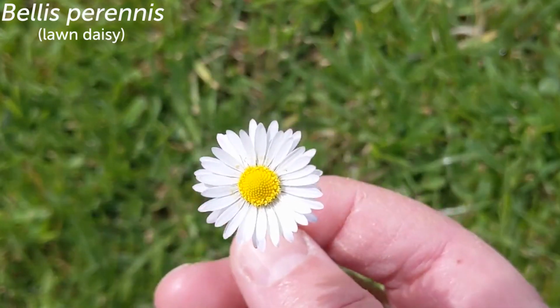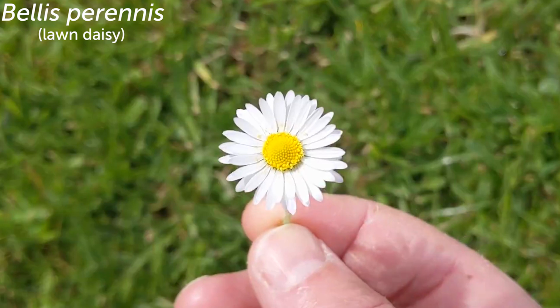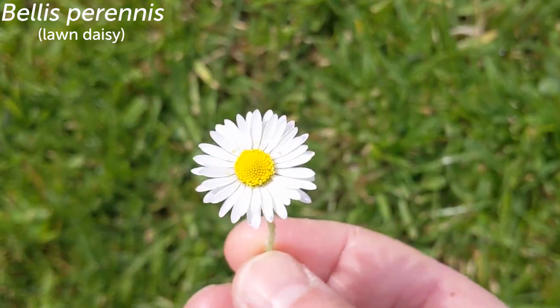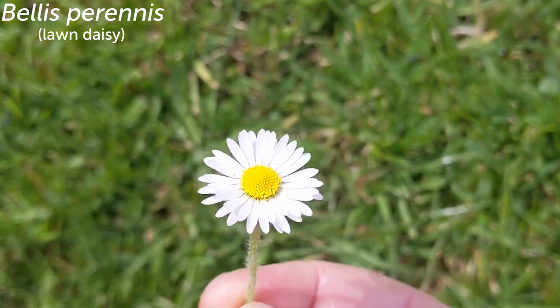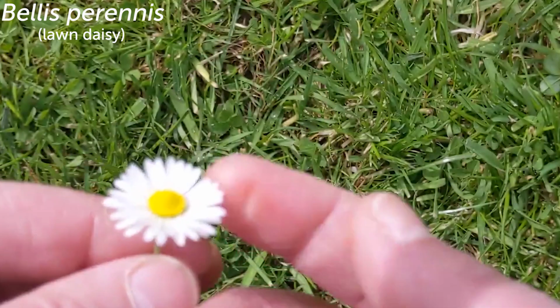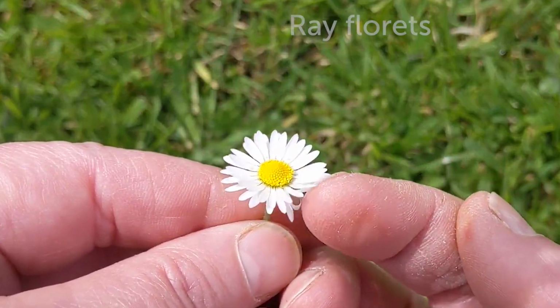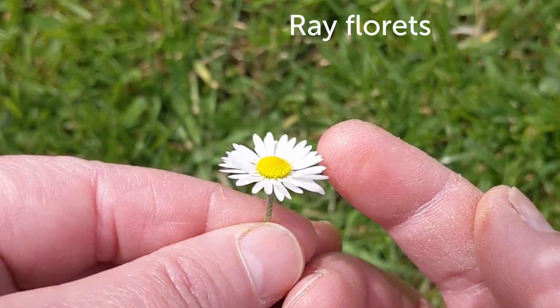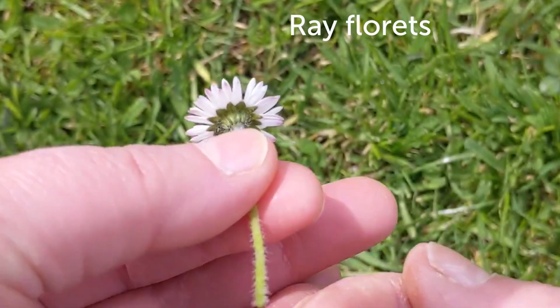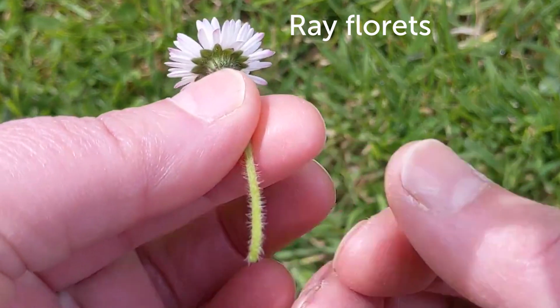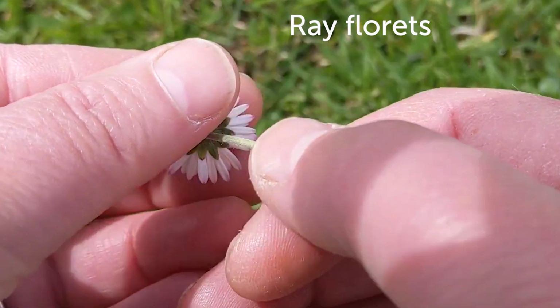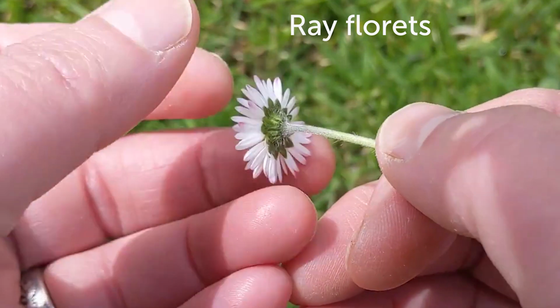Let's examine the florets of an Asteraceae family member now. This is the lawn daisy, which kids, and perhaps some adults, make daisy chains out of. There are two types of florets in lawn daisies. The florets here along the edge of the flower head are termed ray florets. When I was a student, I remembered the term ray floret because the petal extension you see here looks like a ray of light radiating from the side of the flower. That might help you to remember too.